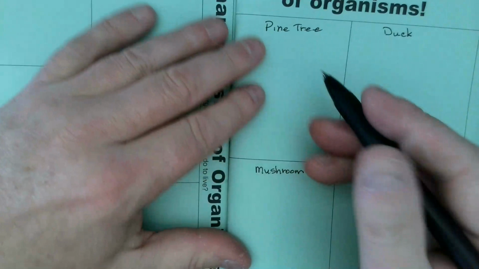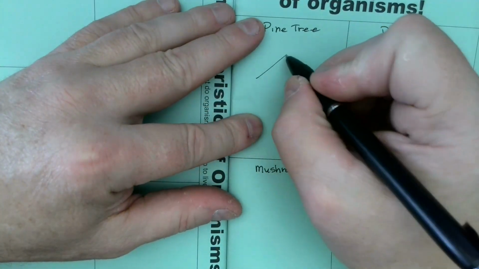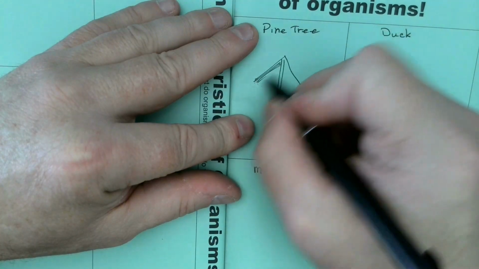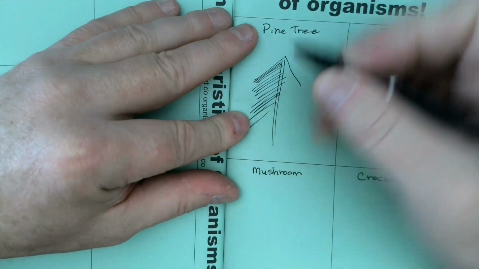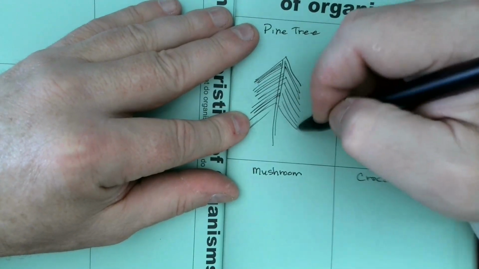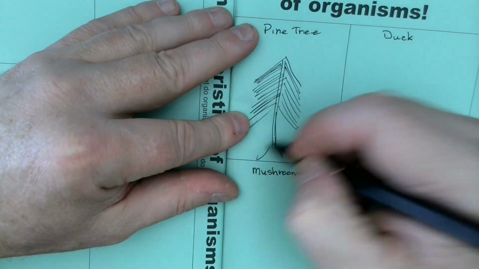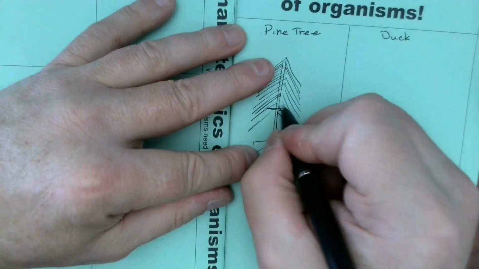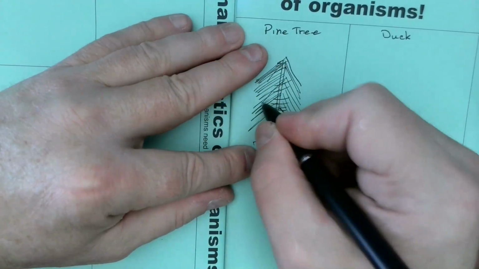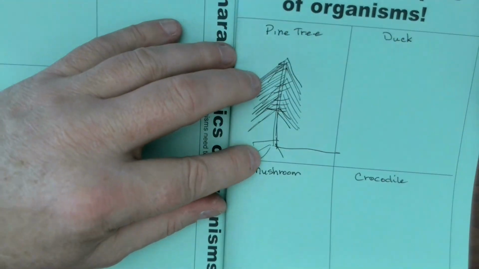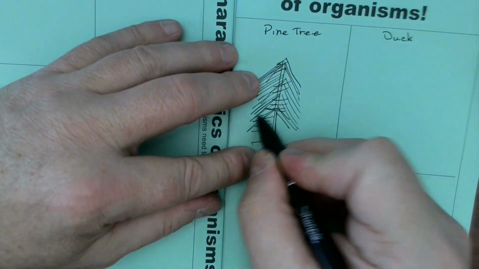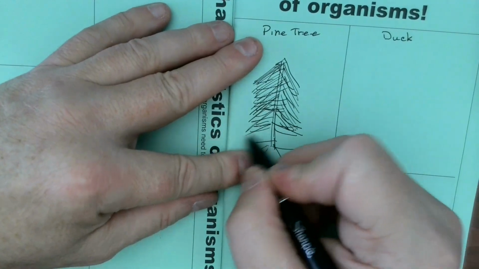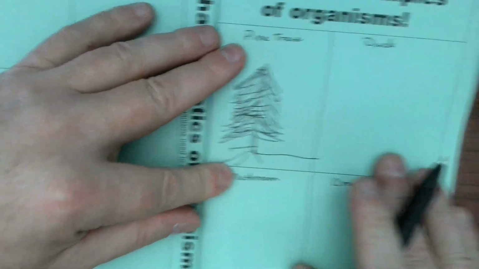So if I drew my pine tree, it doesn't have to be great. I just need to understand that it's a tree. It's a living thing, it's alive, and it has all those things in it.